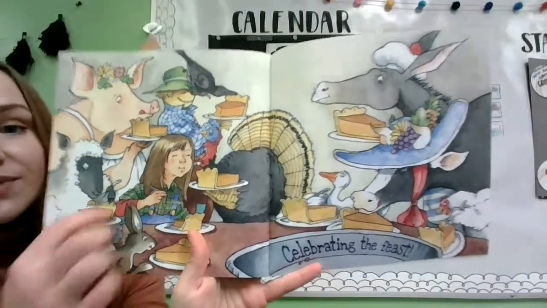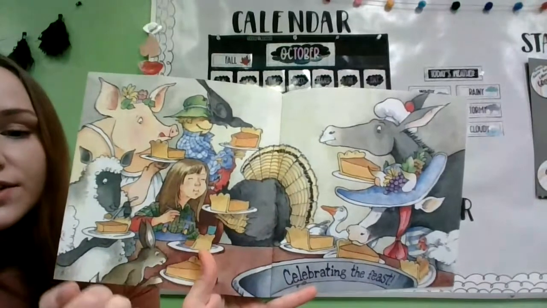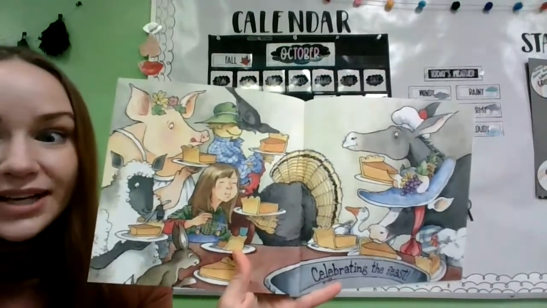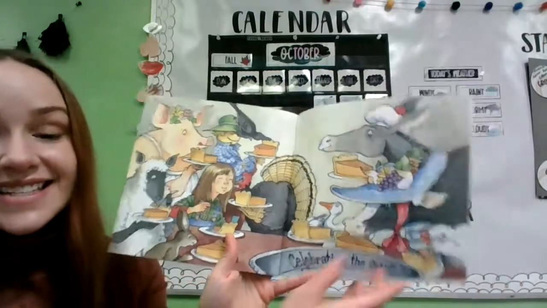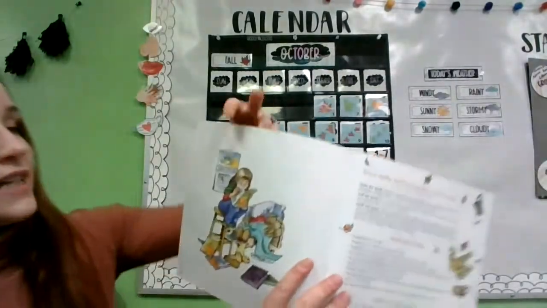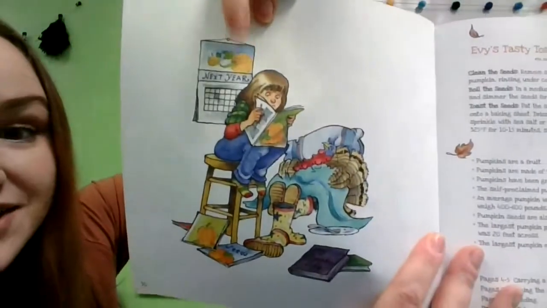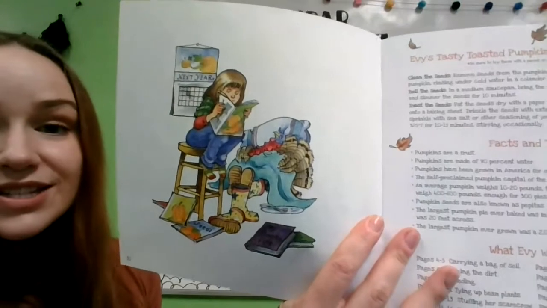And what holiday do we celebrate with our friends and family all together? There's usually pumpkin pie and maybe a turkey. What holiday is that, friends? That is Thanksgiving. You might celebrate Thanksgiving too, but take a look. She's already planning for next year of how she's going to plant those pumpkins, and it starts all over again.